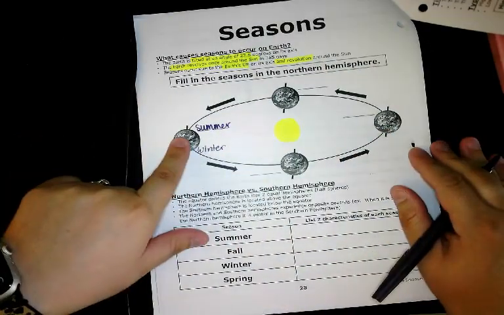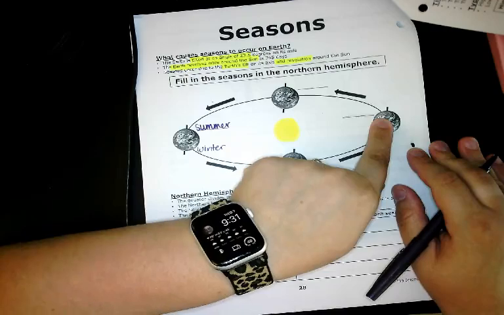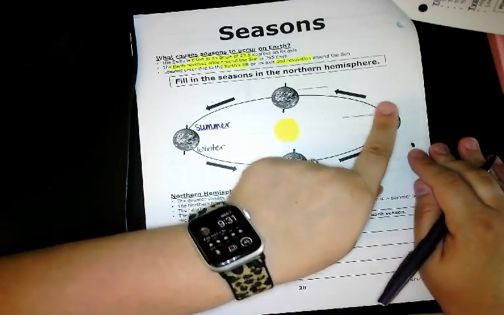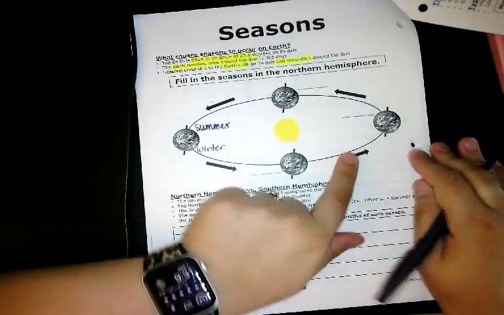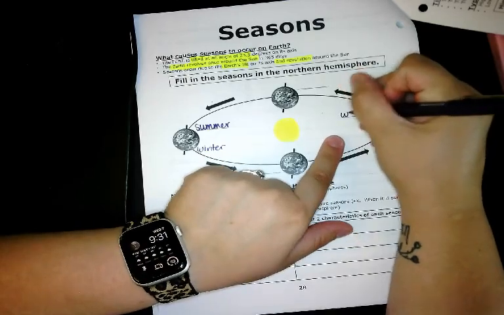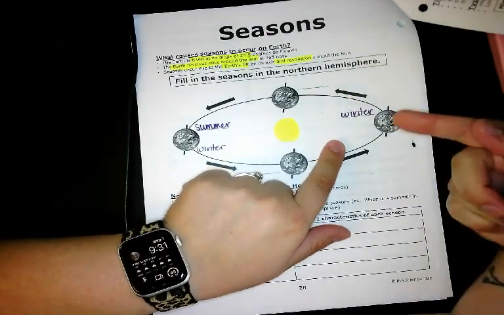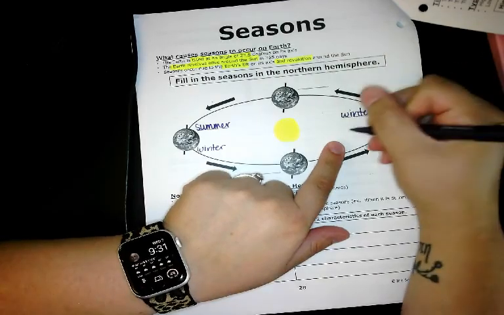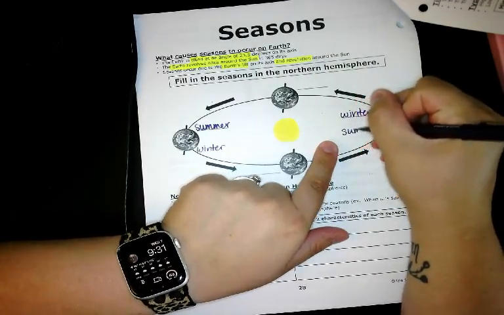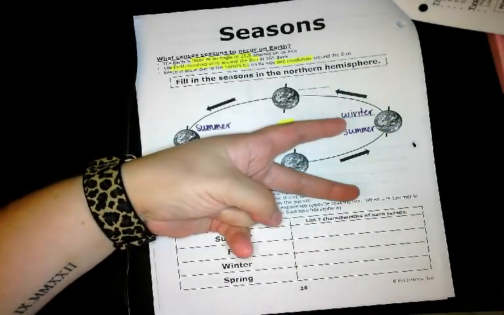From summer over here, it can't still be summer. Now the northern hemisphere is pointed away from the sun, right? This would be winter. And the southern hemisphere is now pointed towards the sun a little bit, which makes this summer, right? You see how we just took them and we flipped them, okay?